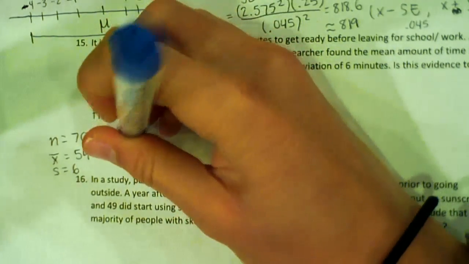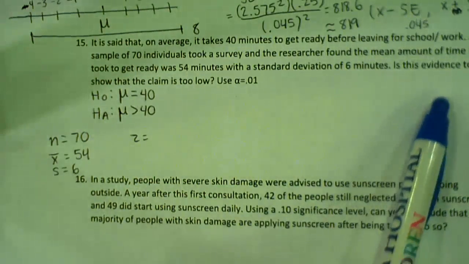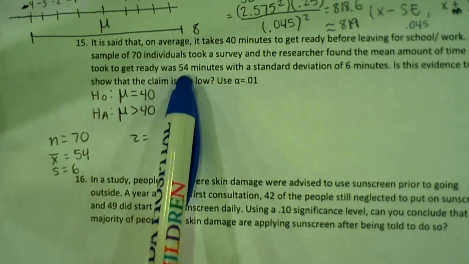So let's find our z-score, the z-score that corresponds with this sampling mean, right?